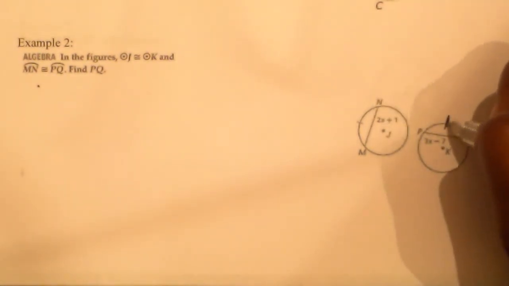All right. So it says in the figure, circle J is congruent to circle K. And arc MN is congruent to arc PQ. We see that with the tick marks right here. I'll make them a little bit bolder in case you want to see it. And it wants us to find PQ. So we're finding the actual chords.